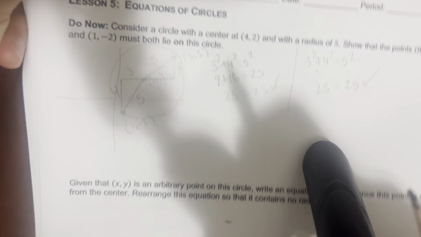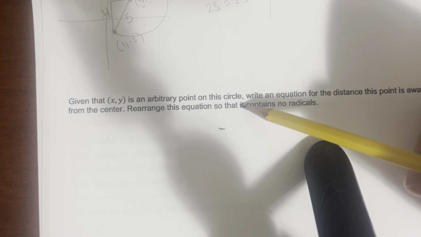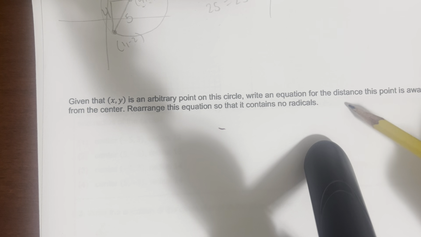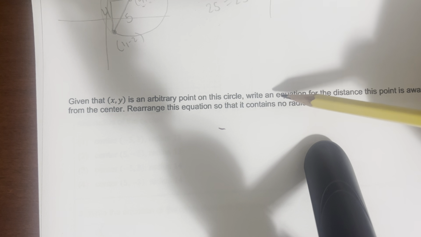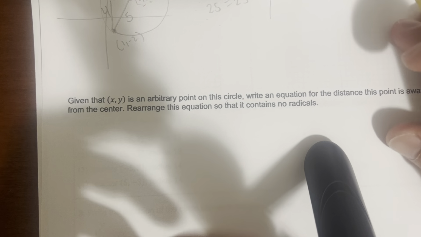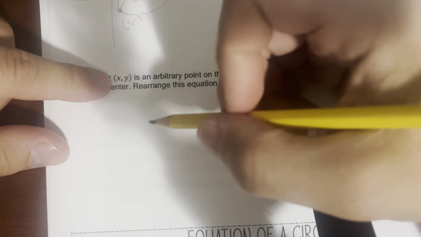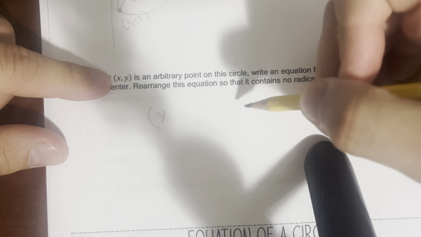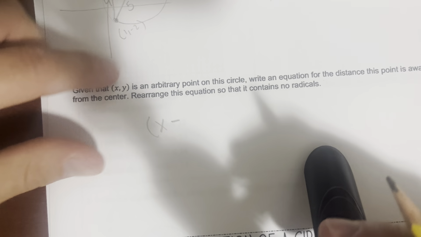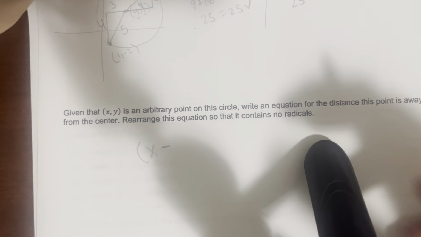So look at the next question. Given that x, y is an arbitrary point on this circle, write an equation for the distance this point is away from the center, rewriting the equation so that it contains no radicals. Well, my friends, to do that, it's just what we talked about above. We would just take this x right here and subtract our original x. And what was our original x from above? It was 4, correct? So I would just do x minus 4.